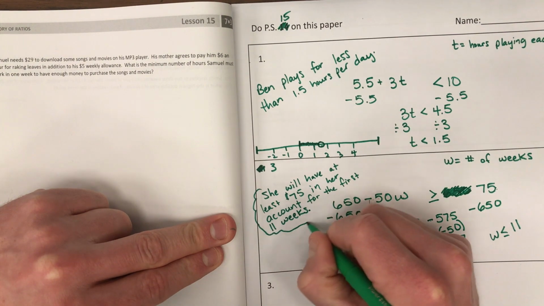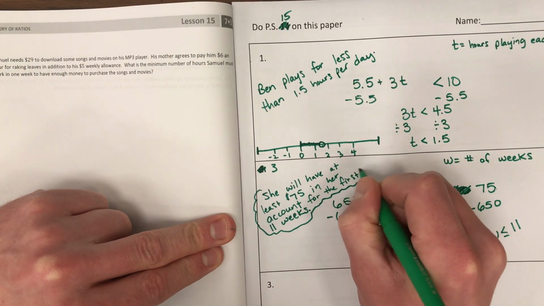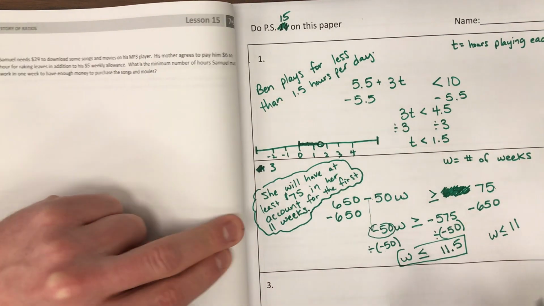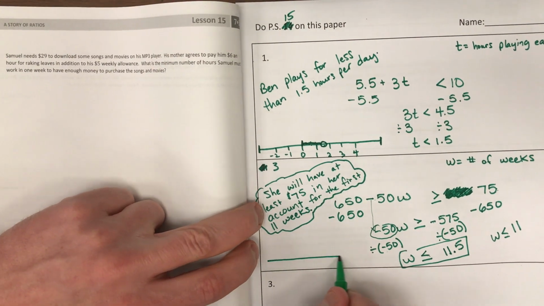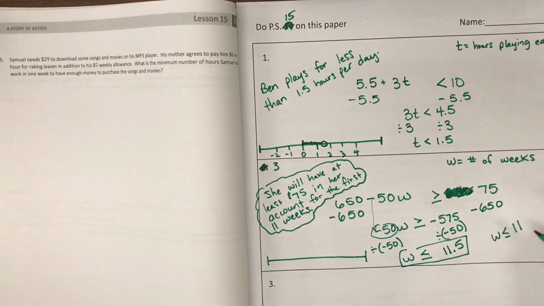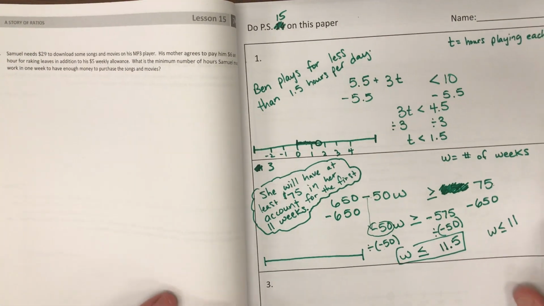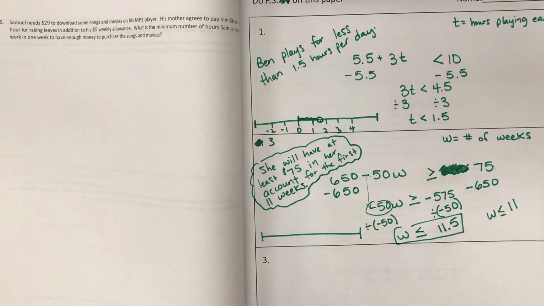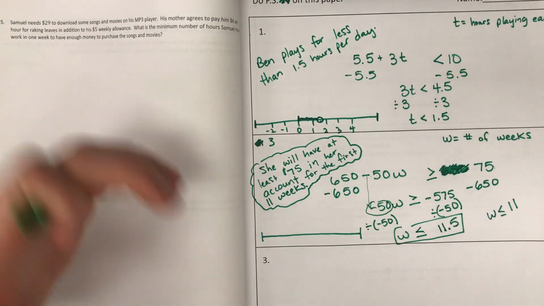And then I got to graph this. There's a couple different ways you could graph this. You could graph starting at 11 and a half and then shading the things to the left. But because I'm thinking of it as she pays the dog sitter once per week, there's really no like half week to consider here. So I'm going to start my graph at 11.